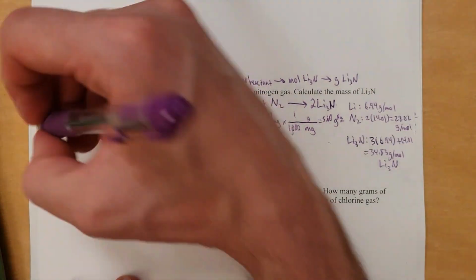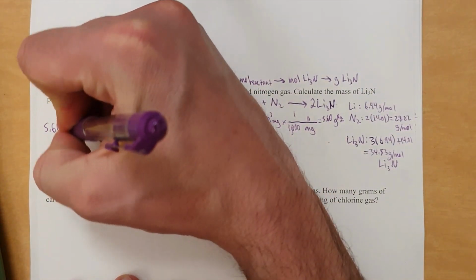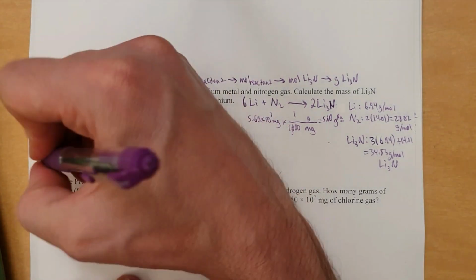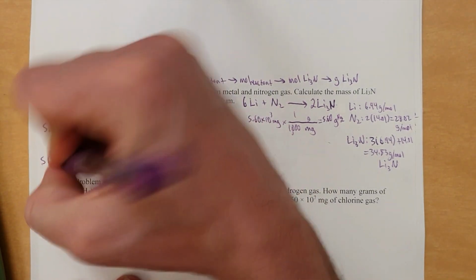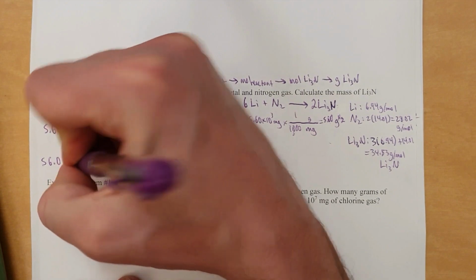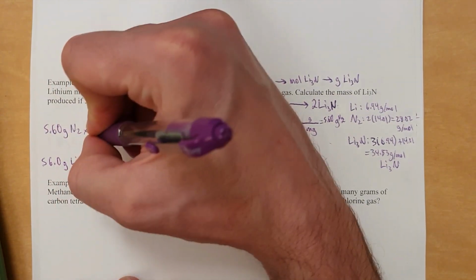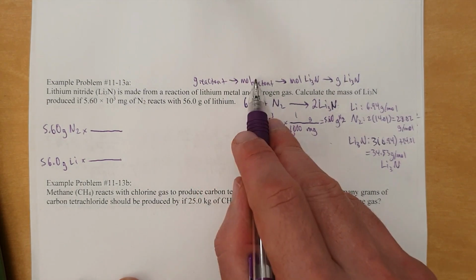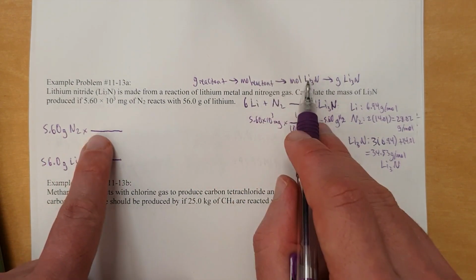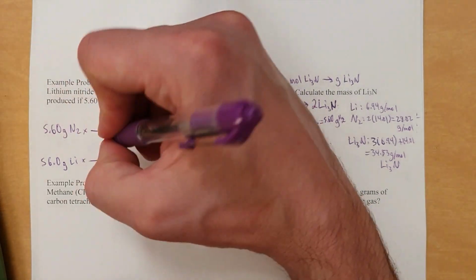So let's write our givens. We have 5.60 grams of N2. We have 56.0 grams of lithium. We're going to do 2 calculations and pick the one that gives us the smaller answer. We're going to follow this: grams to moles of what we're starting with, to moles of what we're trying to find, to grams of what we're trying to find. So let's do it.